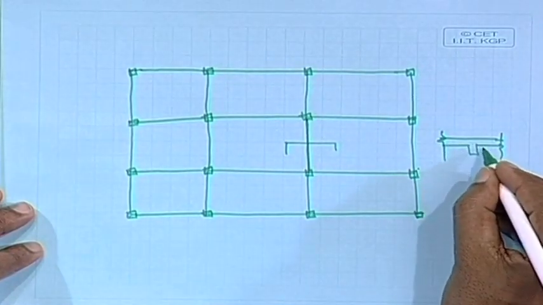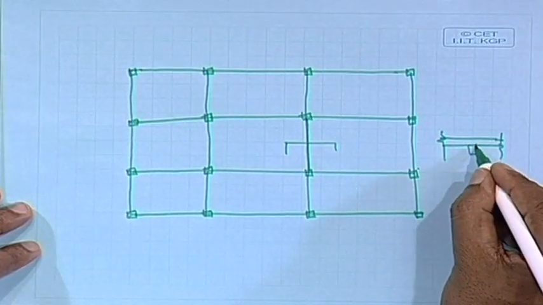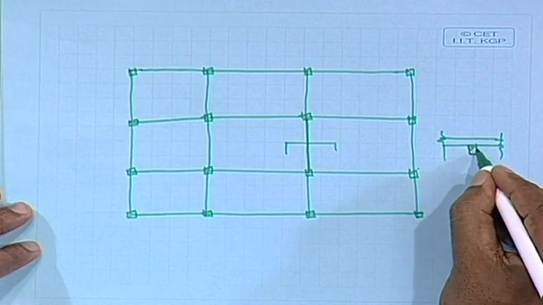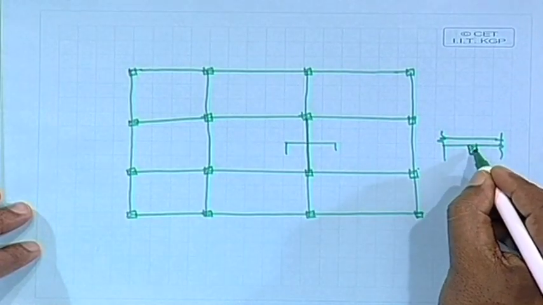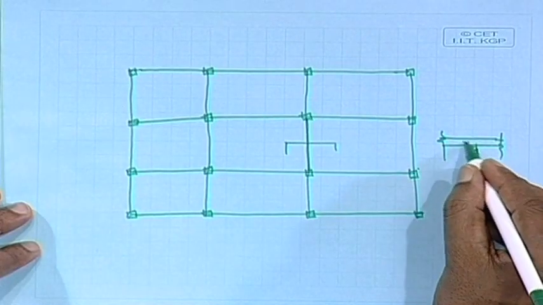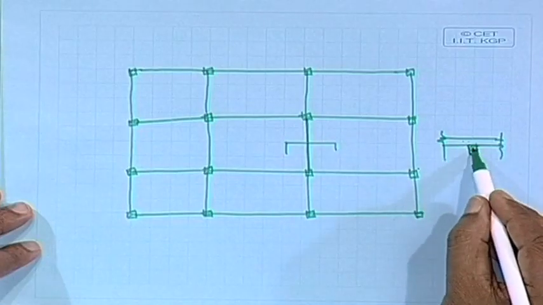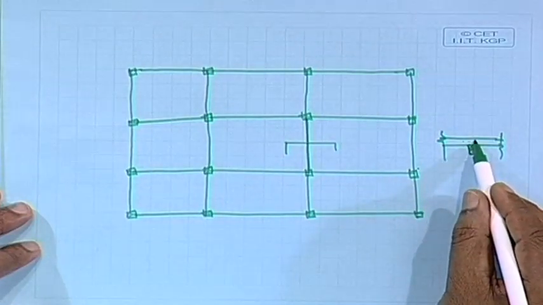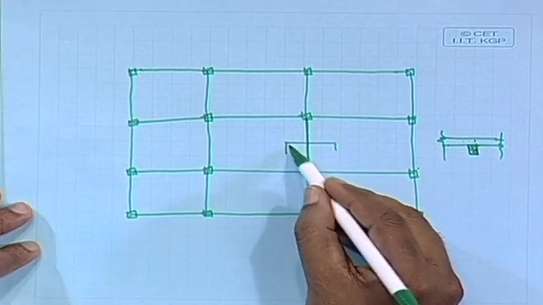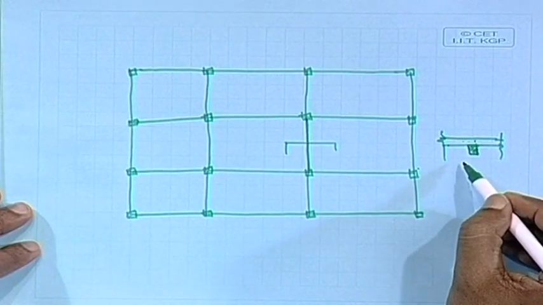Now, for design purpose, what shall we do? For design purpose, shall we take only this portion? But that is not a good solution, as that would assume this beam is cast first and then this slab, but that is not the case. We are casting this beam as well as the slab at the same time, and we can take the flange action of the slab also while designing the beam.